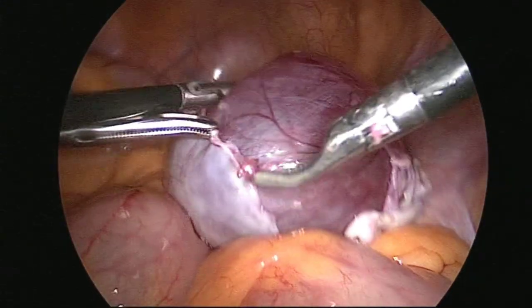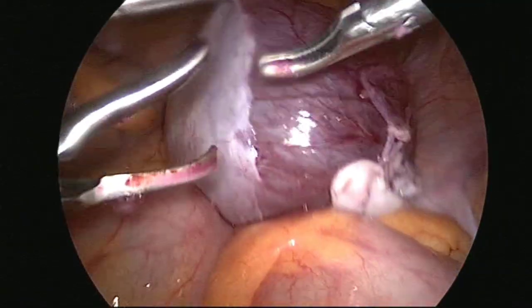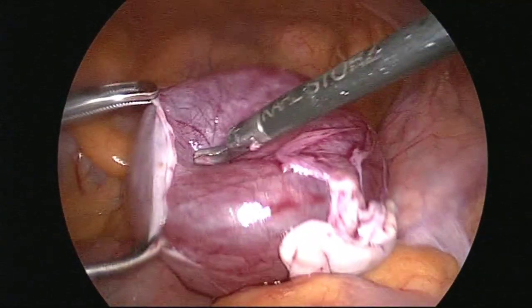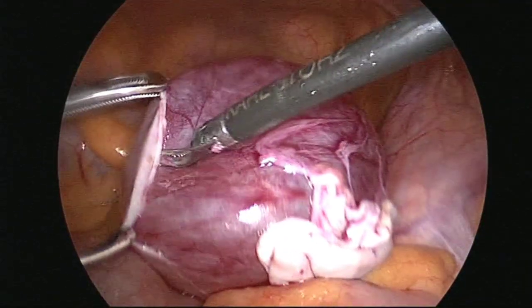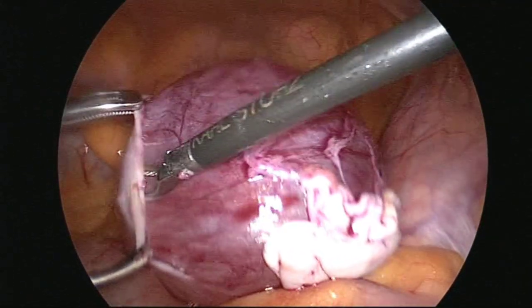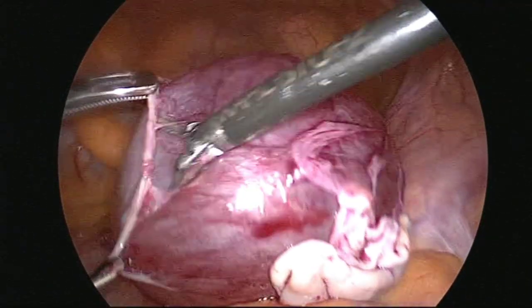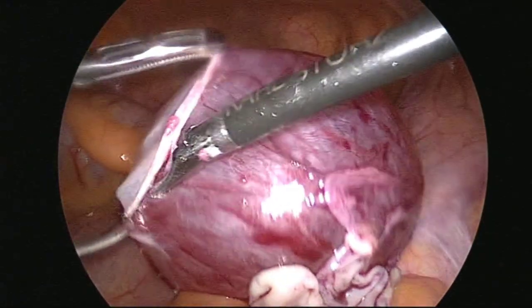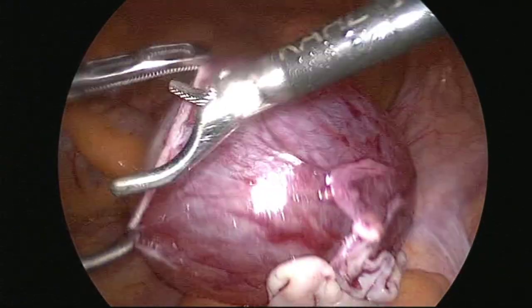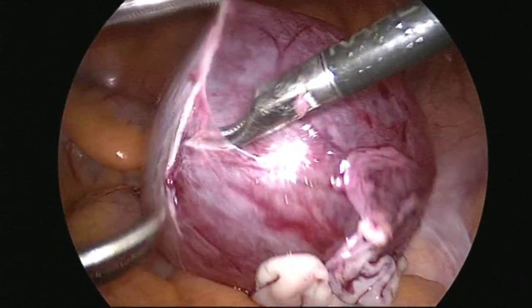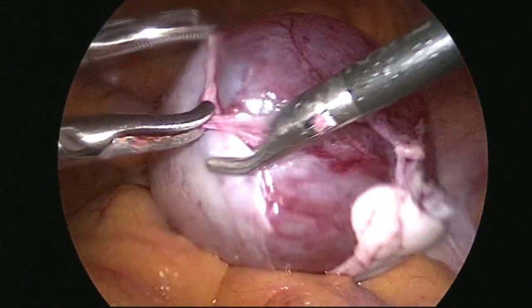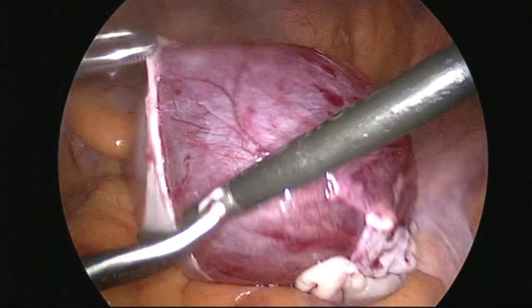But if I use the toothed or any other instruments, then there is high possibility of rupture of the cyst. That's why I'm not using that. Now I will separate it slowly and slowly in the right plane. Remove this fiber. Go on.